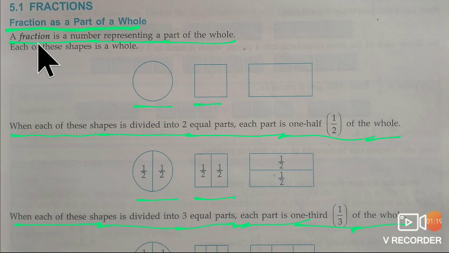A fraction is a number representing a part of a whole. This is a whole thing, a circle, and this is a square, and this is a rectangle. When each of these shapes is divided into two equal parts, each part is one half of the whole. One half is a fraction.